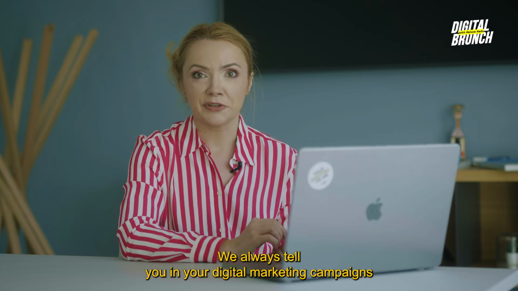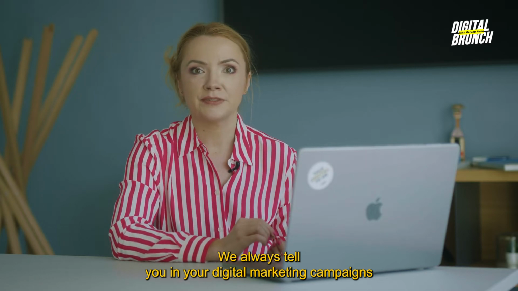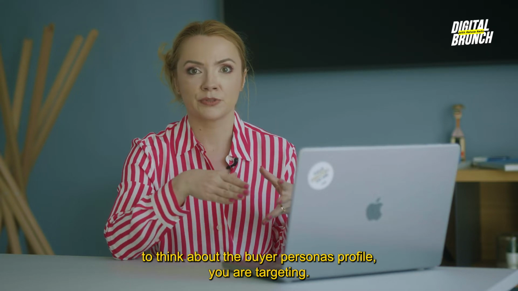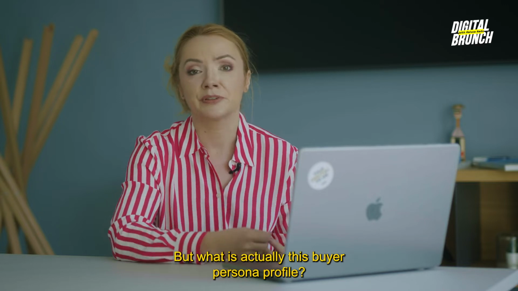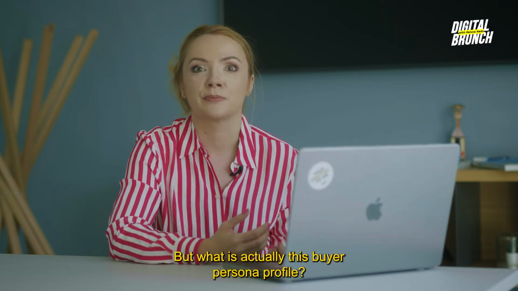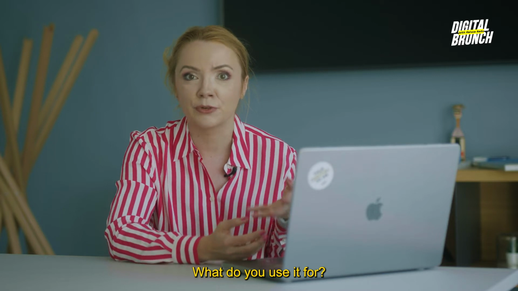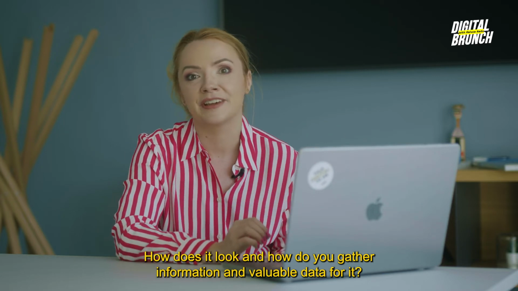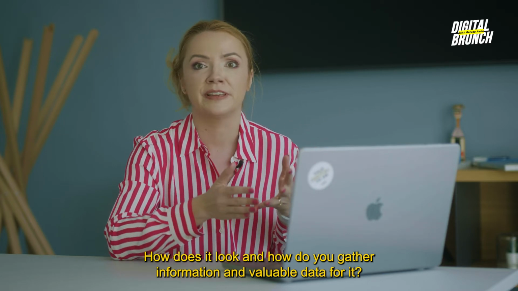We always tell you in your digital marketing campaigns to think about the buyer persona profile you are targeting. But what is actually this buyer persona profile? What do you use it for? How does it look? And how do you gather information and valuable data for it?